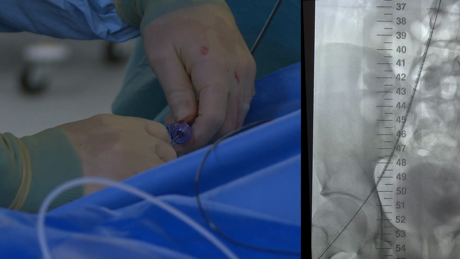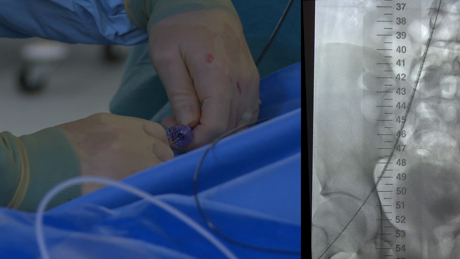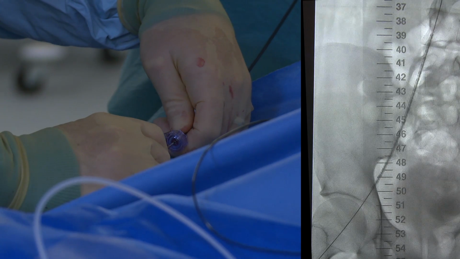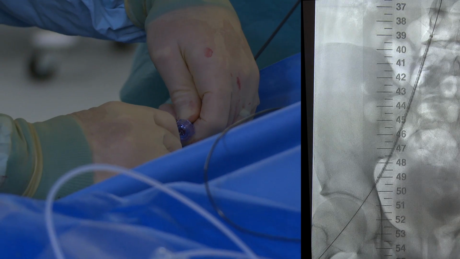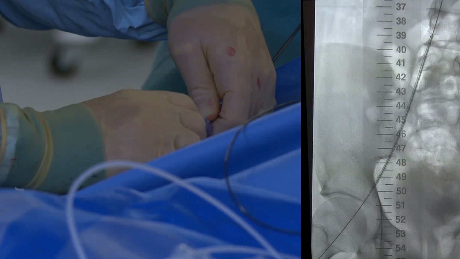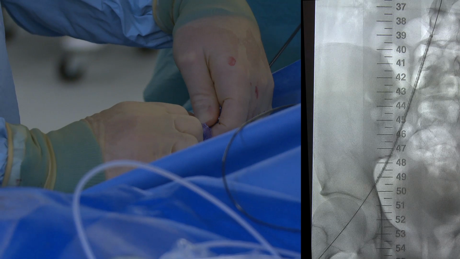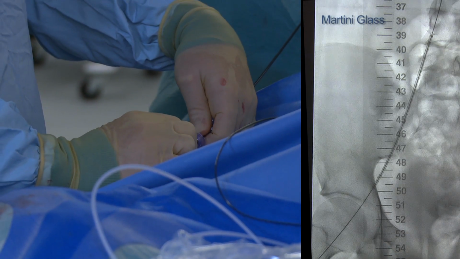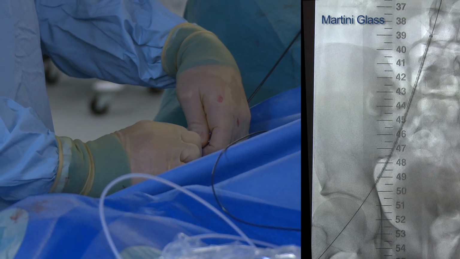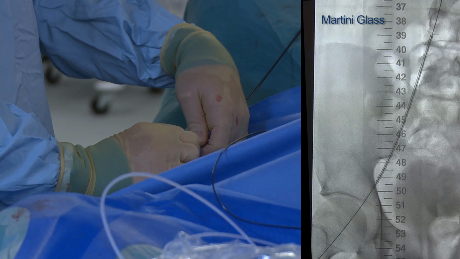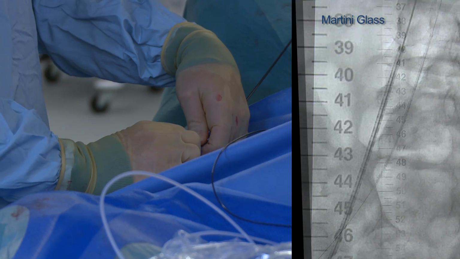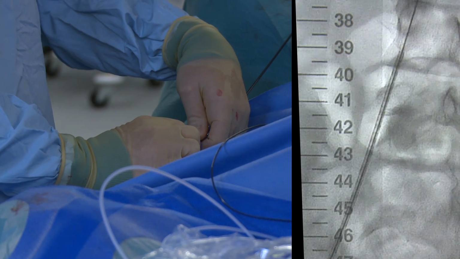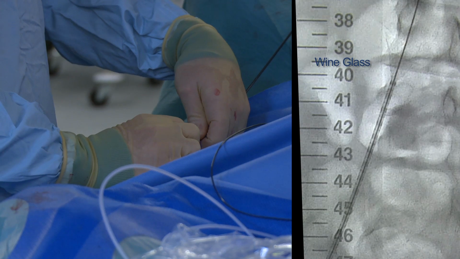the inner shaft hub. As deployment begins, some resistance will be felt. With the inner shaft hub secured, continue to deploy. The resistance will be reduced as deployment continues. As the stent opens, a martini glass shape is observed. At this point, the stent can be repositioned. As deployment continues, a wine glass shape is observed, and you are committed to this position.